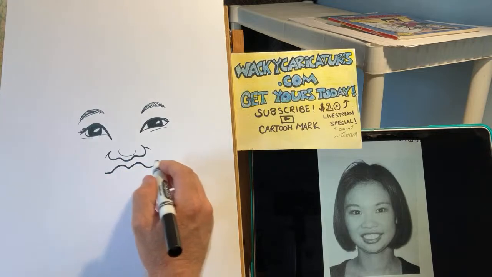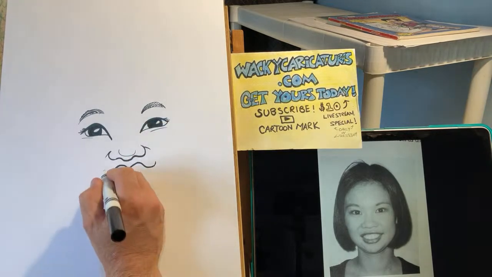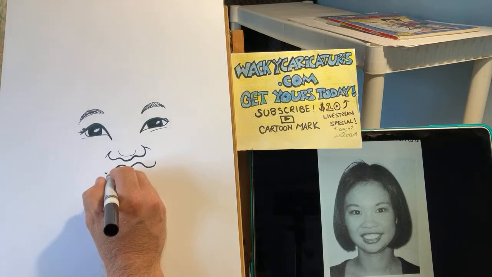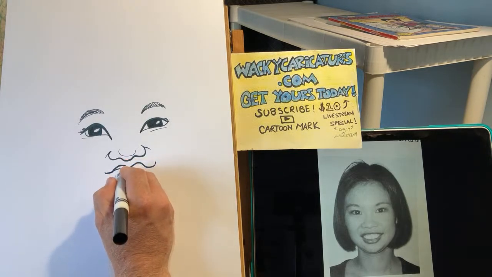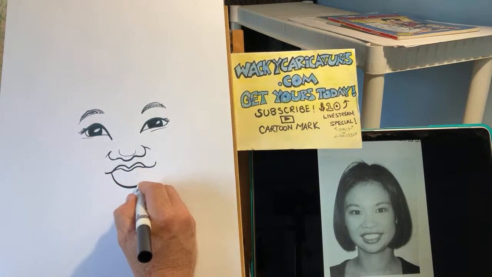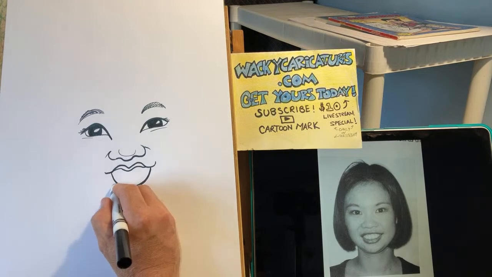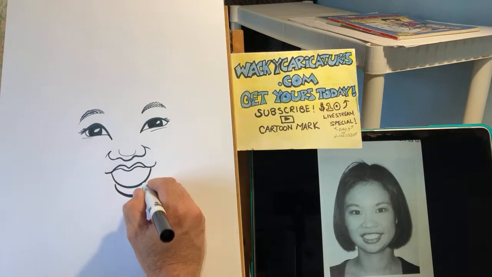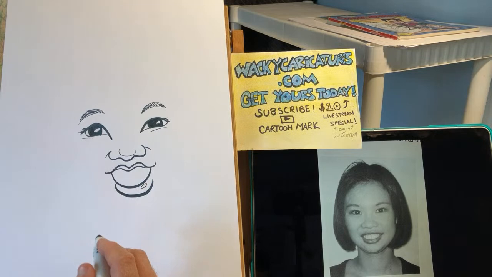I'm going to put this side of her mouth up a little bit more. And then just follow that line around. And then bring this down a little more like that. And then the lip. Well, this is how you draw a mouth like that. Give it a highlight right there.